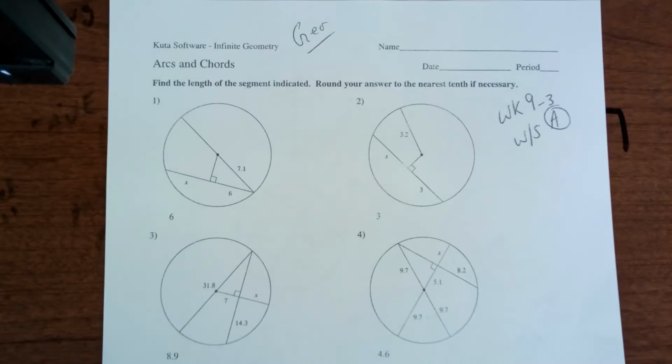Today you have a worksheet which looks like this, and we'll talk about it in class. We'll work some of these. All right, so let's go on now to the next period, which is MCR class.